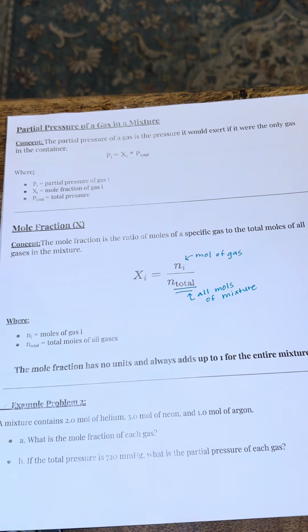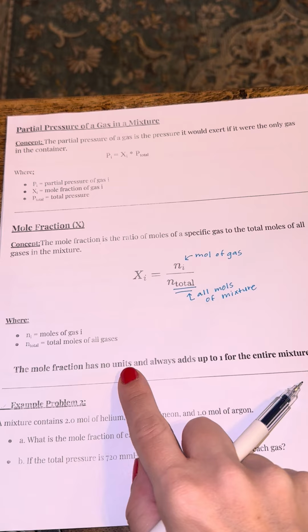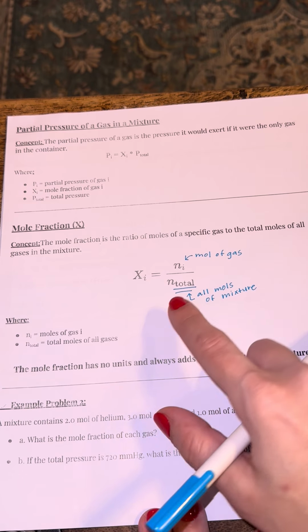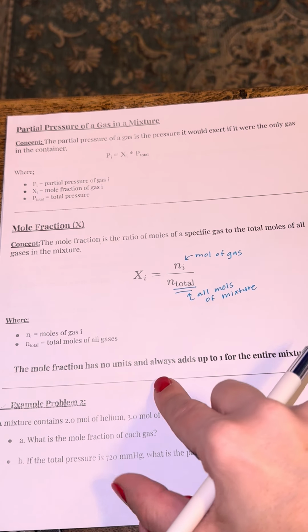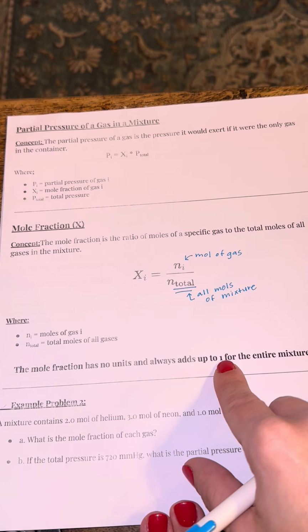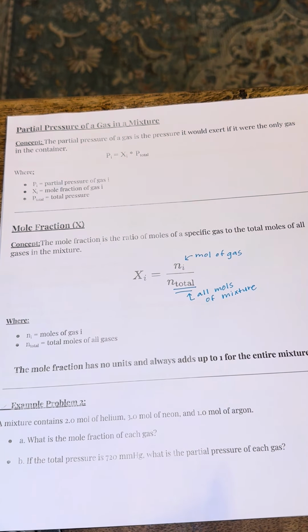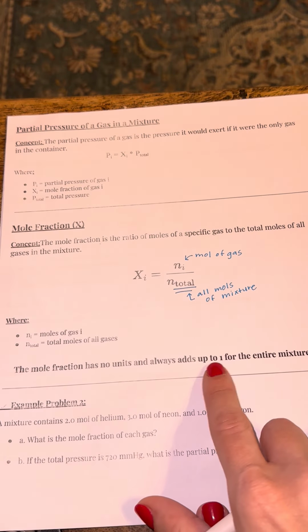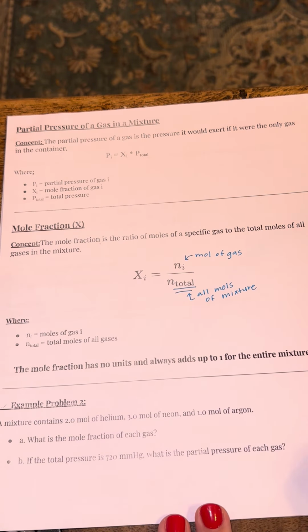So when you have a mole fraction, there are no units. If you find the mole fraction of every gas in your mixture, then they should always add up to 1, because just like percentages add up to 100, we're not multiplying them by 100, so they're all going to be decimals. They should add up to 1.